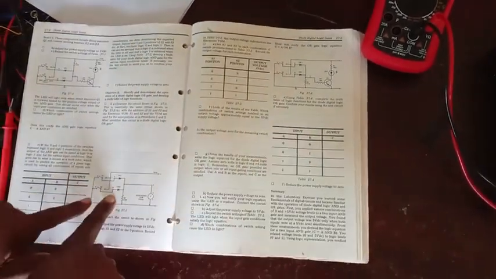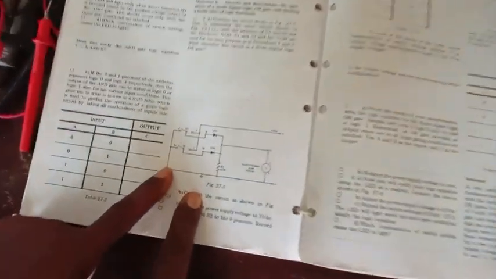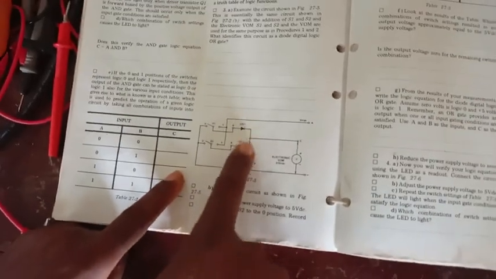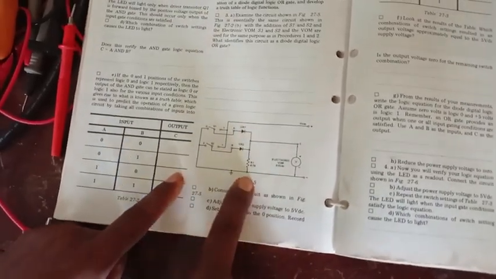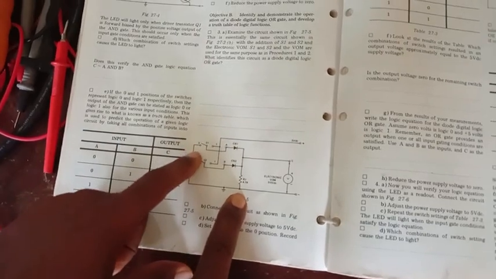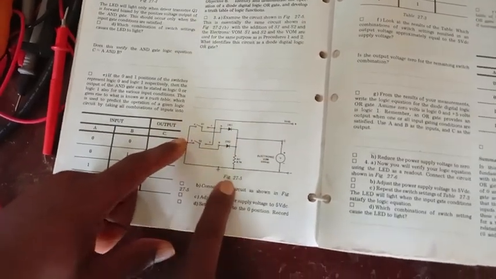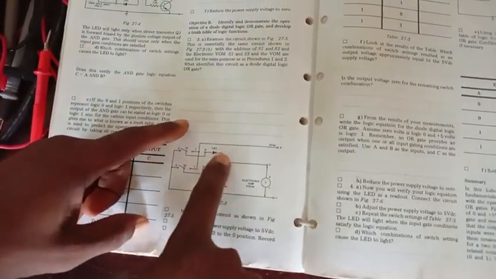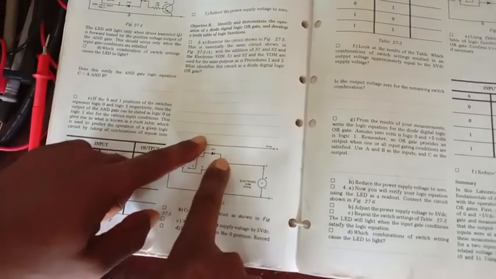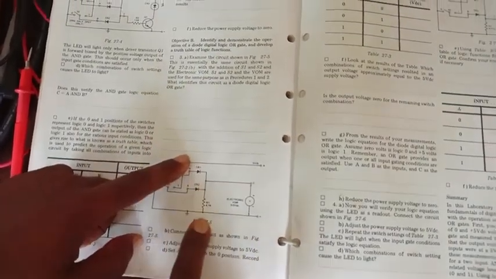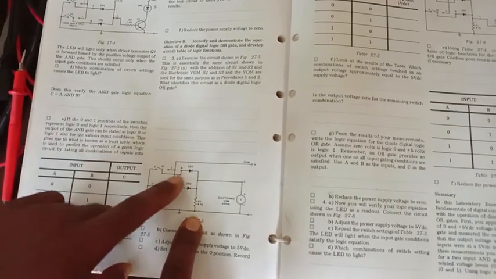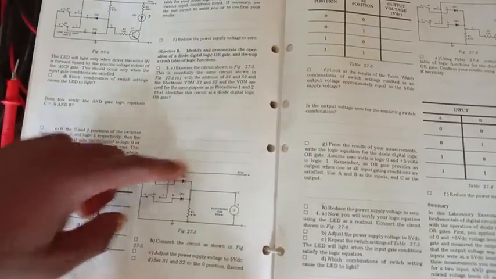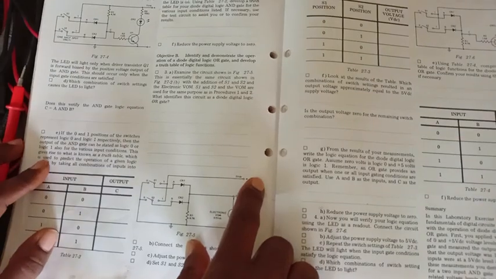So look at our OR gate circuit. You can see that the cathode side is grounded. This is the cathode, this is the anode. The cathode is grounded, and when you plug the anode, it will come to this side.